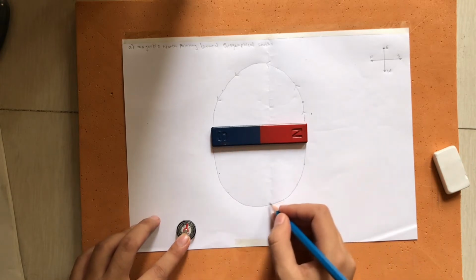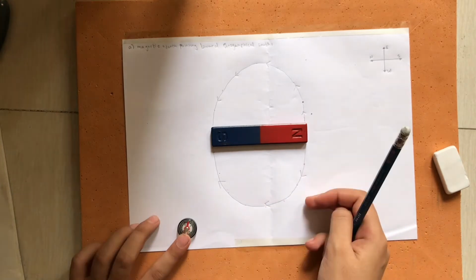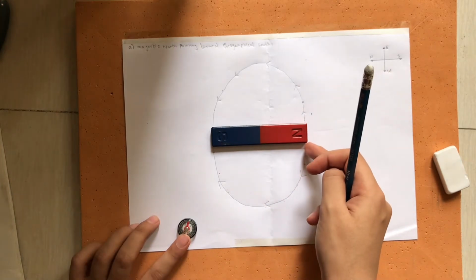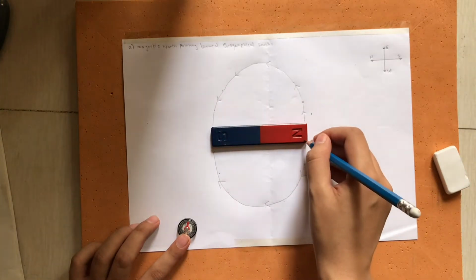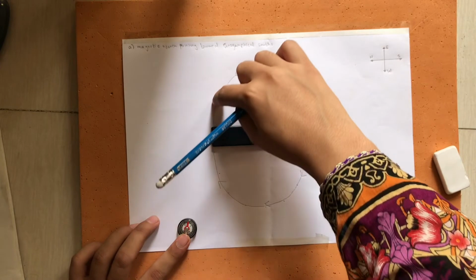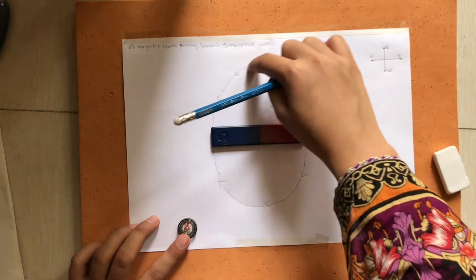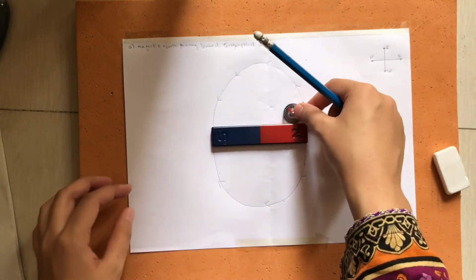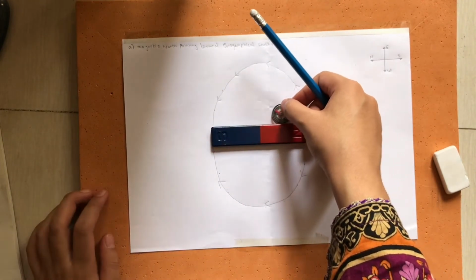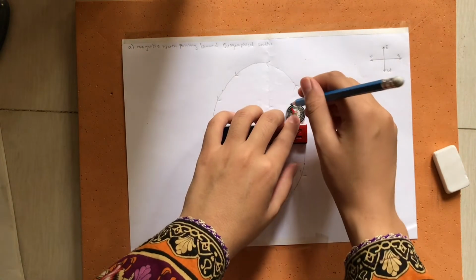Here the red line goes from north to south. So it also shows the magnetic line of forces goes from north to south, and at this corner, this is the effective area of the magnetic field. I will do the same procedure, replacing my compass here, here, here. As you see, when I replace it here, it gives the direction like that.